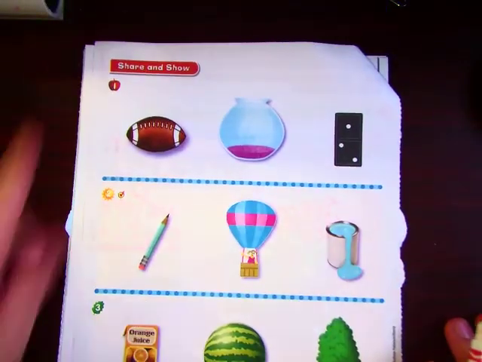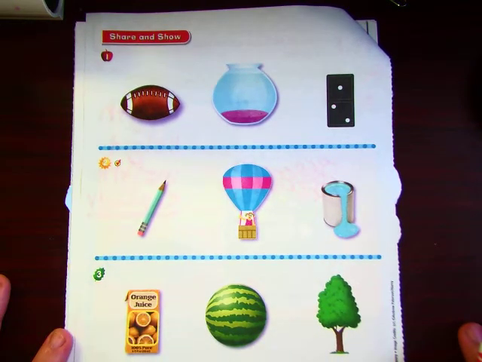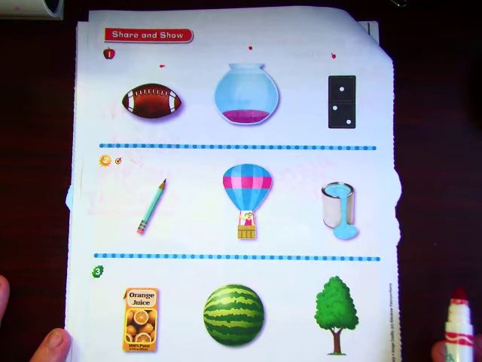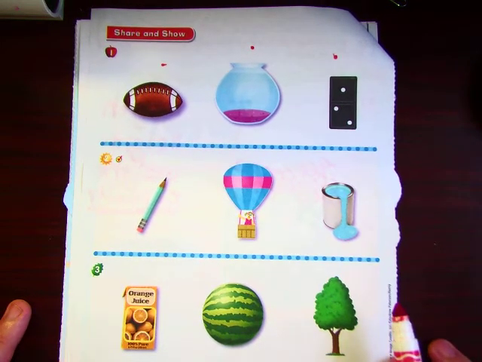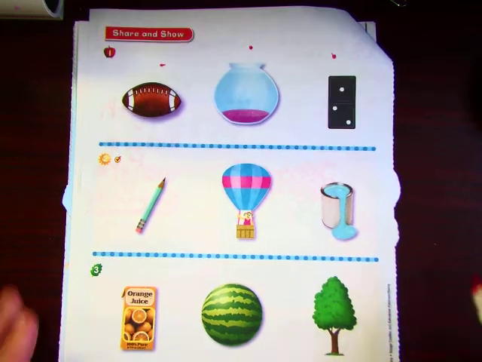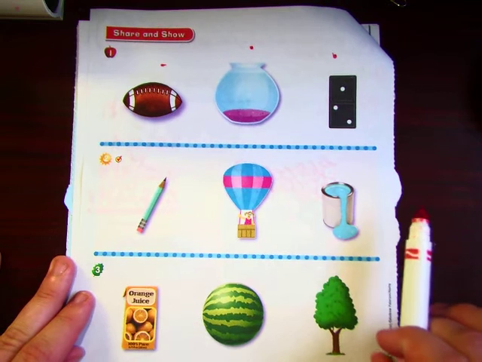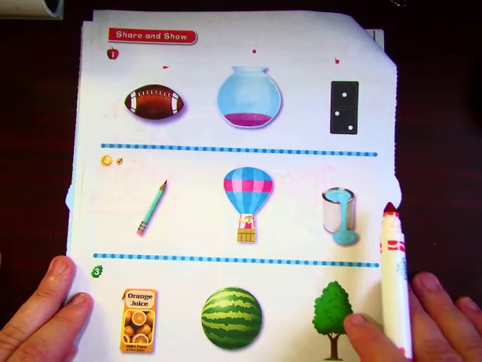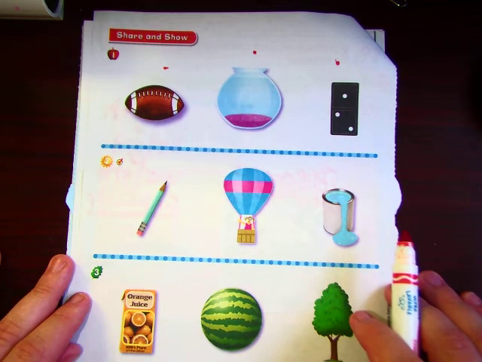Number 1. Put your finger on number 1. Number 1 says, which object would you most likely measure to find out how much it holds? So here we have 3 objects. And we want to circle the one that we would like to find out how much it holds. So, how would you measure this football? Would you find out how much it holds? How would you measure this fish tank? Could you find out how much it holds? How would you measure this domino? Could you find out how much it holds?